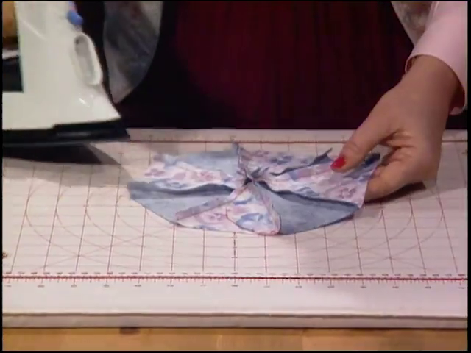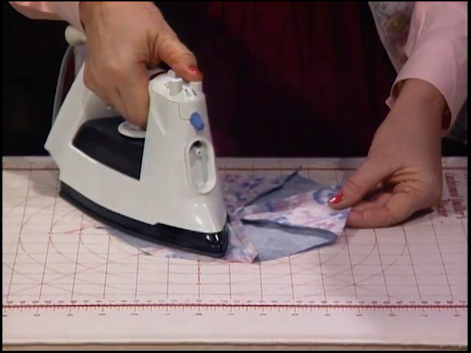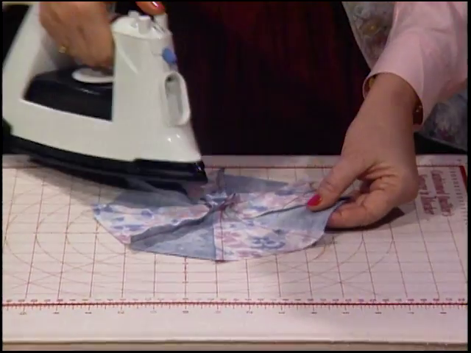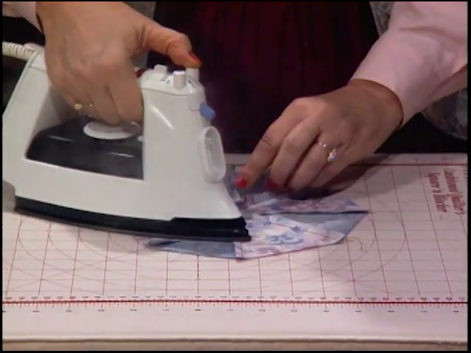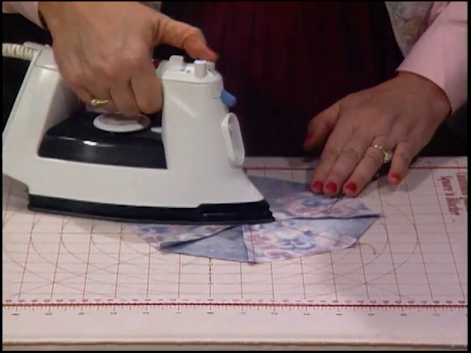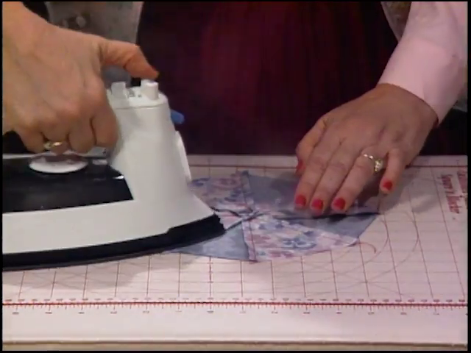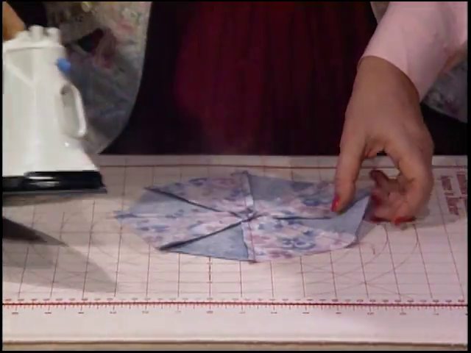Now, from the wrong side, we want the seams to be right behind the star. So now you can go to your iron. Oh, I know you were just dying to go ahead and get your iron on this. But lay that little pinwheel center flat. Steam it. Now, perfect. Oh, this is looking good.